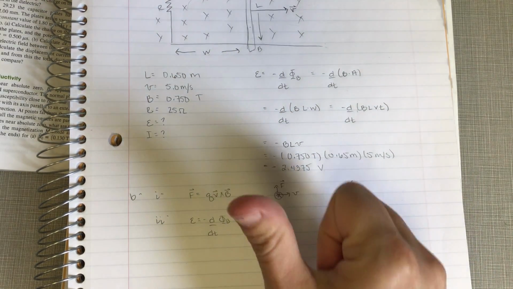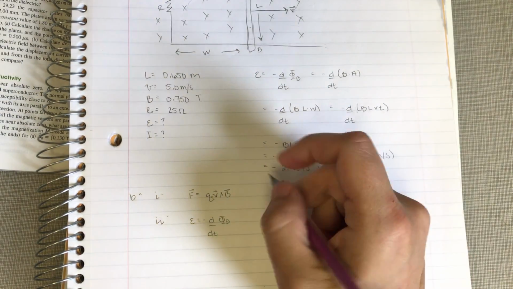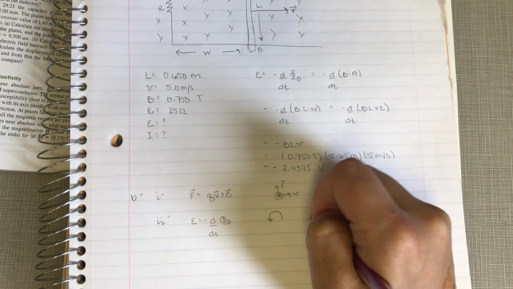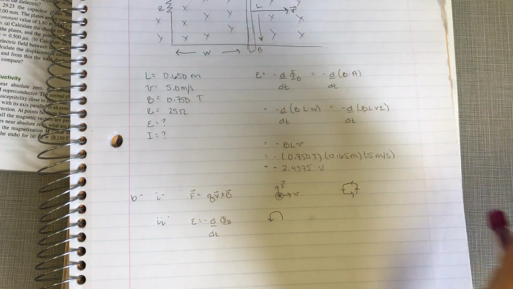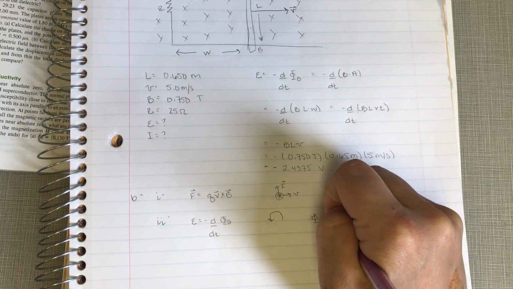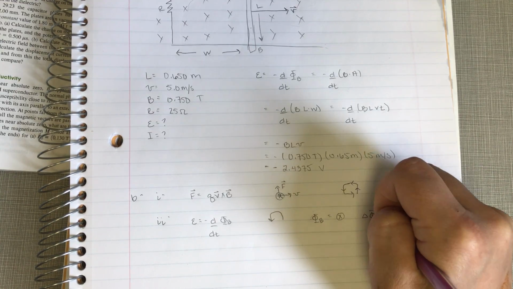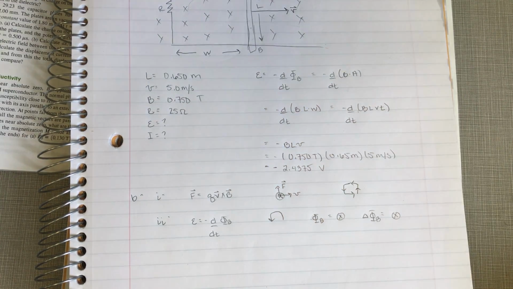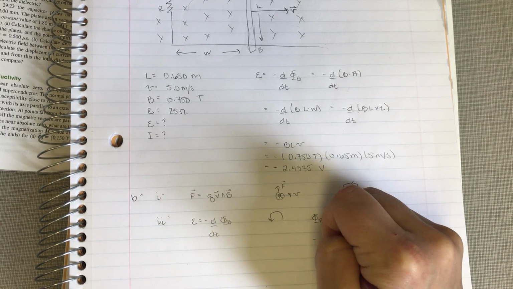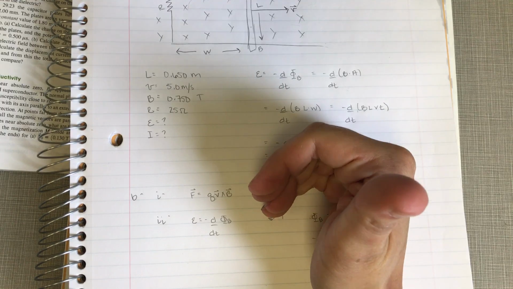So the negative change in flux is out of the page, which is going to give us a current that way. So to summarize, our flux is into the page. Our change in flux is getting more into the page. So our minus change in flux is out of the page, and right hand rule, counterclockwise.